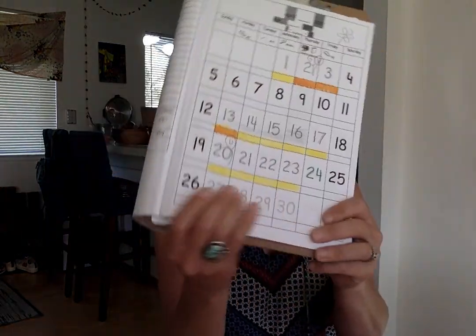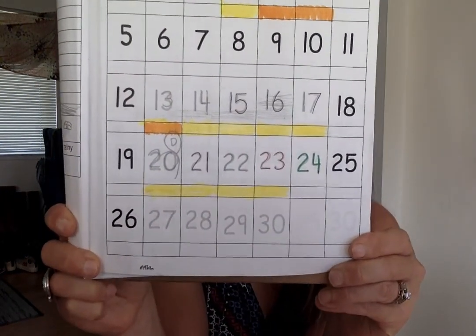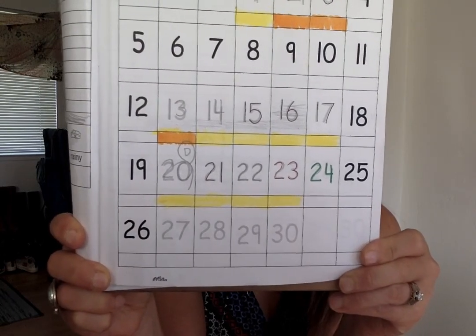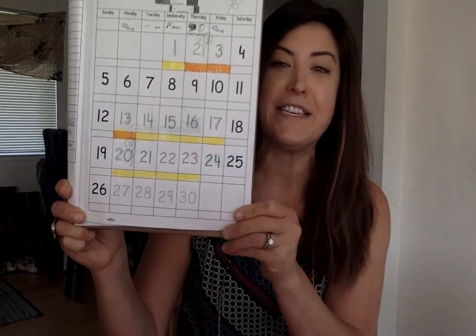So 2 and a 4, that makes the number 24. And can you guess what color the thermometer is today? Today's yellow, and it's even getting close to orange. I can't believe that. Okay, so today is Friday, April 24th, 2020.